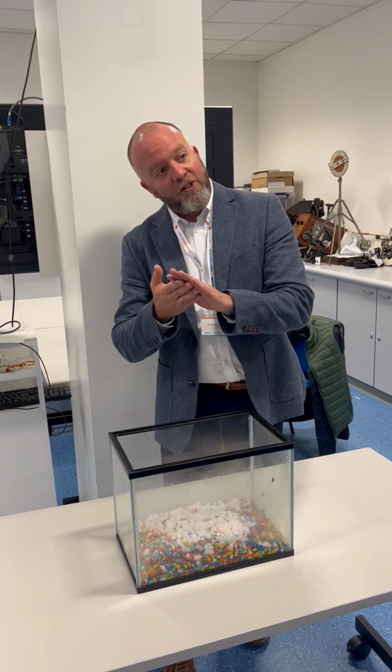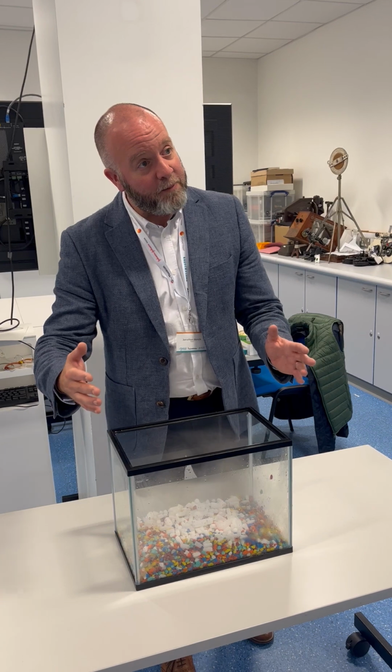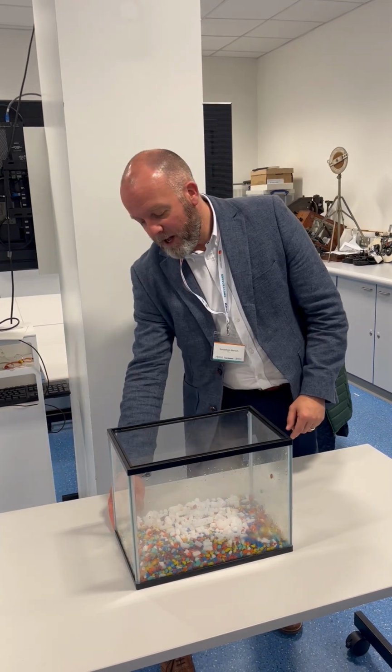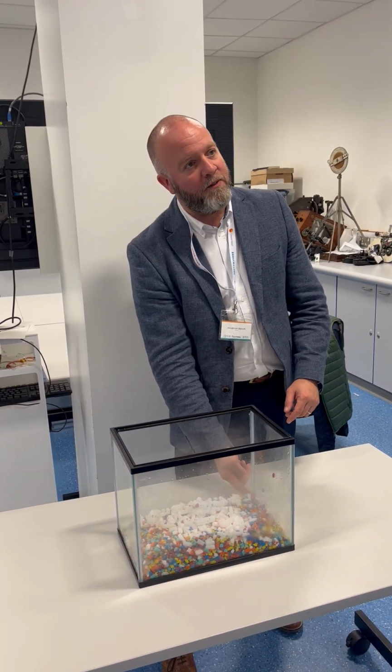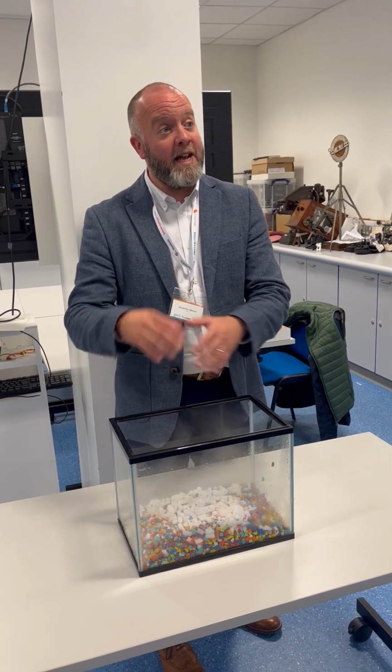So this is my cross section. So this is my 3 to 7 microns, and we're gonna build the tear film as a result of this. So if we've got the tear film here, the bottom must be our ocular surface. And on the ocular surface, we know it's not smooth. So my tank's not smooth. I've got gravel in here to represent it.